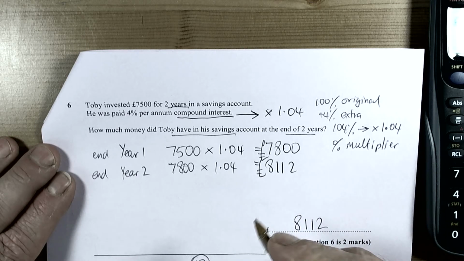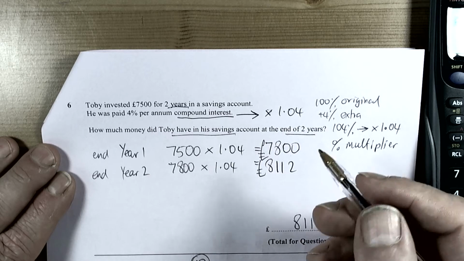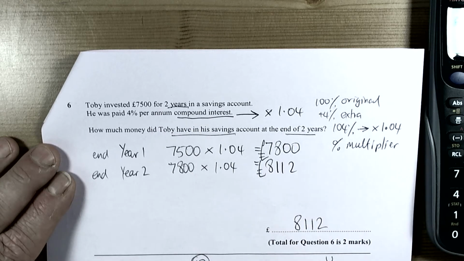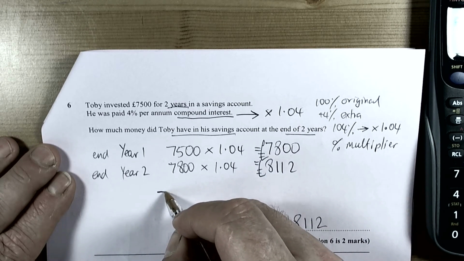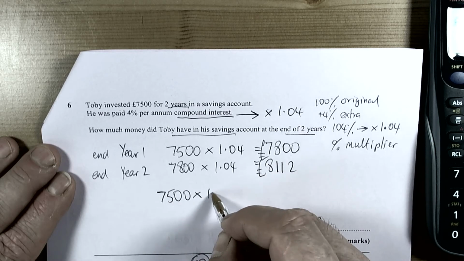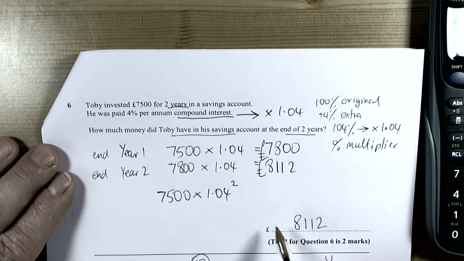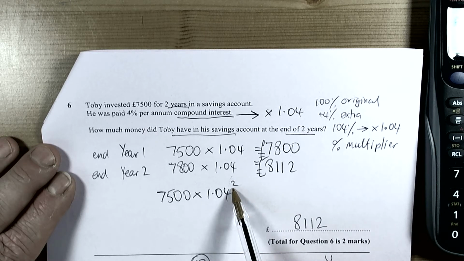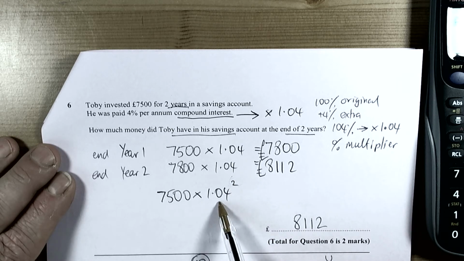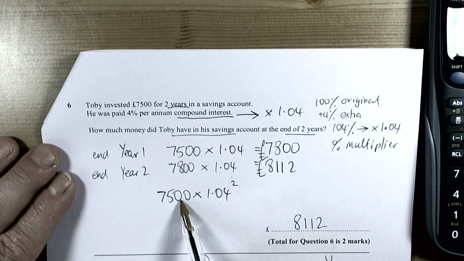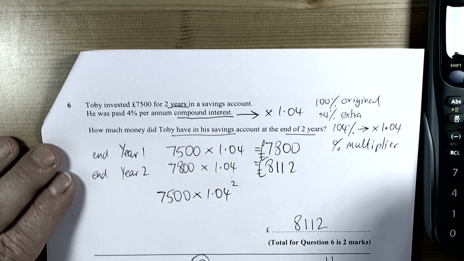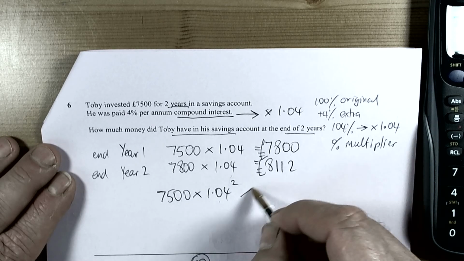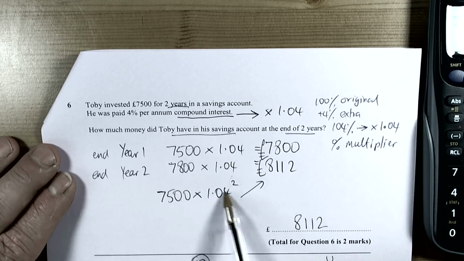There is a quicker way of doing these, because this is an exponential function, because it's compounding. The effect is happening periodically, the same amount each period. So you can actually do this in a quicker way by doing 7,500 times 1.04 to the power of 2. The 2 is how many years, the 1.04 is the percentage multiplier for each year, and this is your initial investment. So if we do 7,500 times 1.04 squared, then we end up with 8,112. Same answer, just a quicker way of doing it.